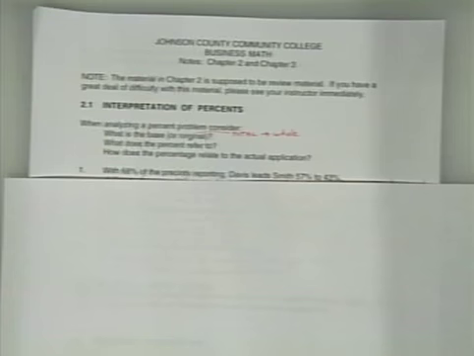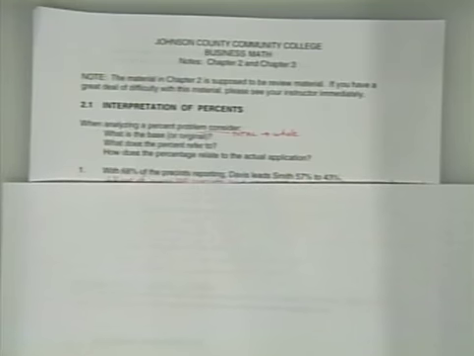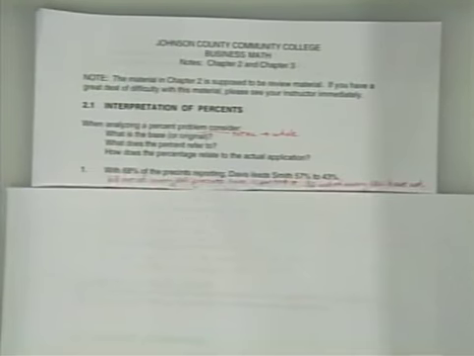When analyzing or interpreting percents in a problem, you need to consider the following. What is the base? The base is oftentimes the original amount, the total, the beginning place, the starting point, the whole. We want to know what the percent refers to and how the percent relates to an actual application.